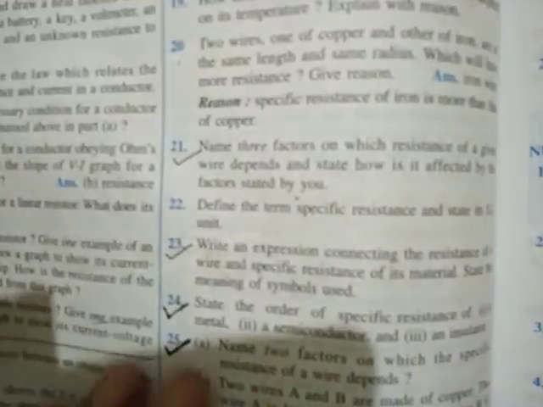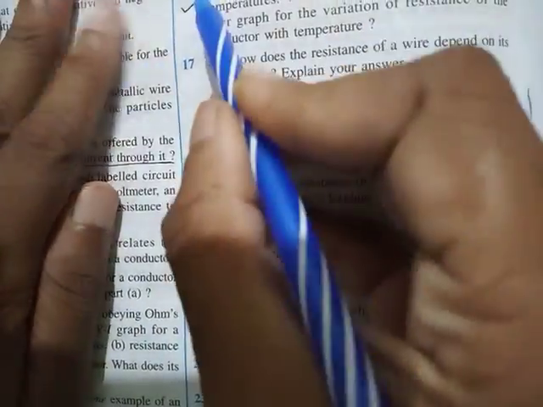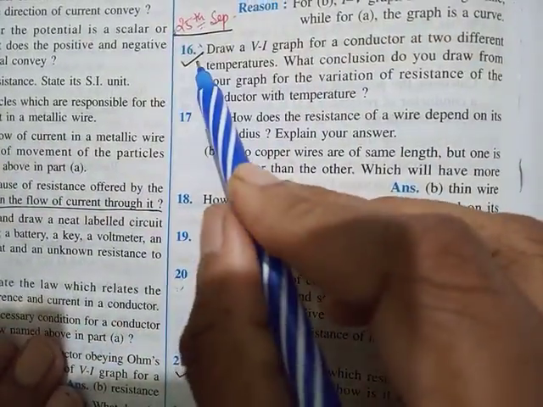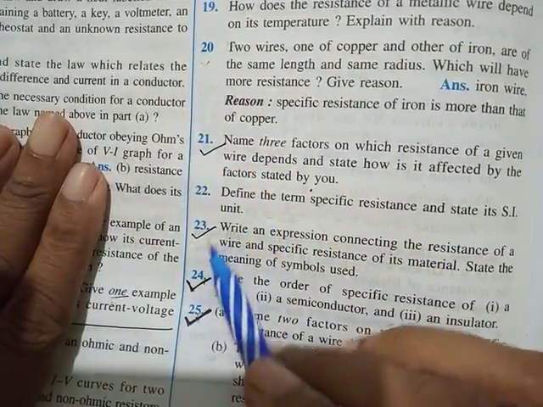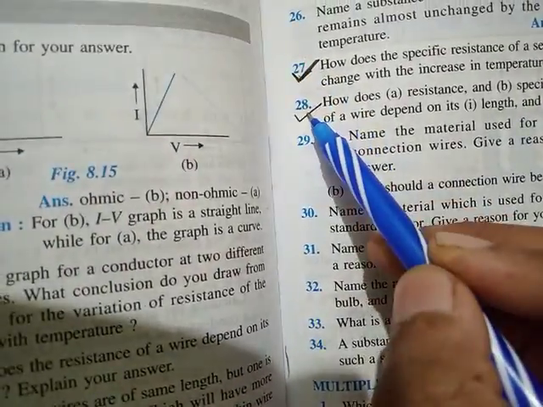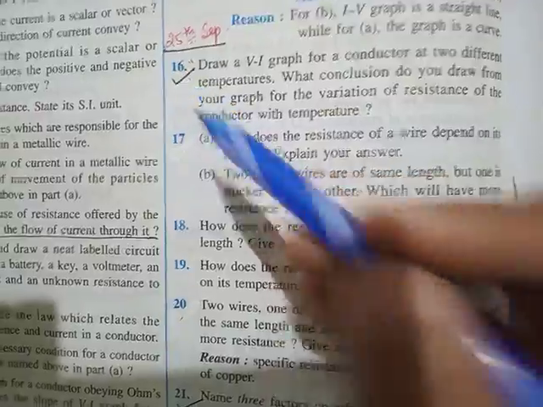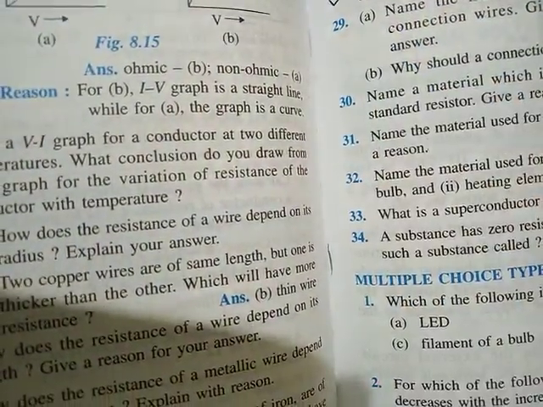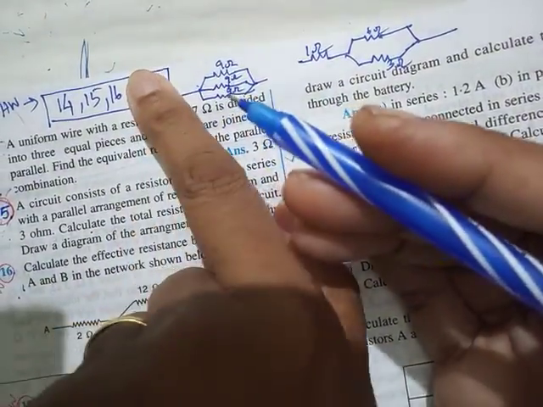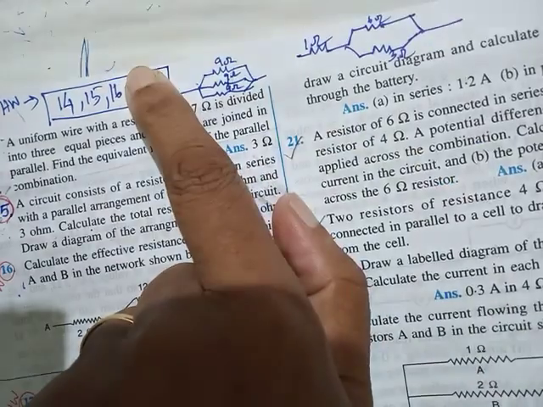Okay children, with this A part is over, and homework for today, written 25th September, will be question number 16, 21, 23, 24, 25, 27 and 28. Plus I had given some numericals also: 14, 15, 16, plus I gave one circuit also. So 4 numericals also you will do. Thank you, children.